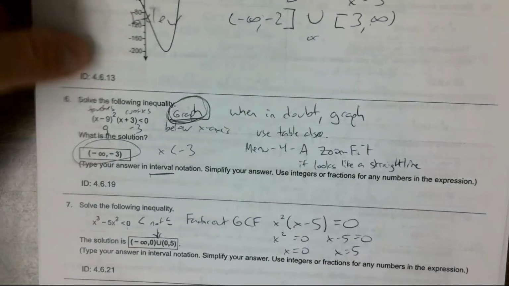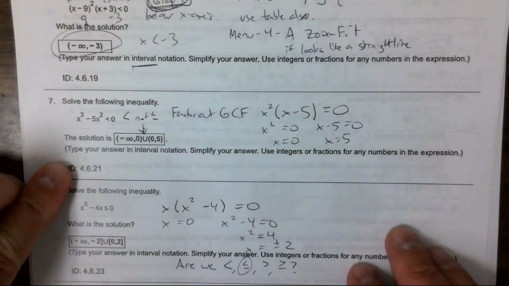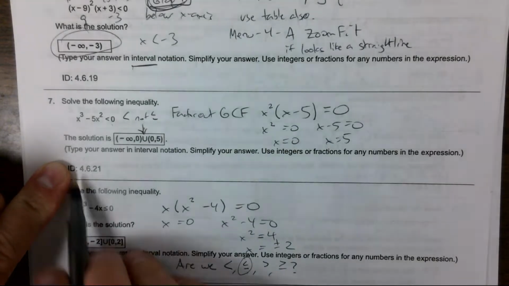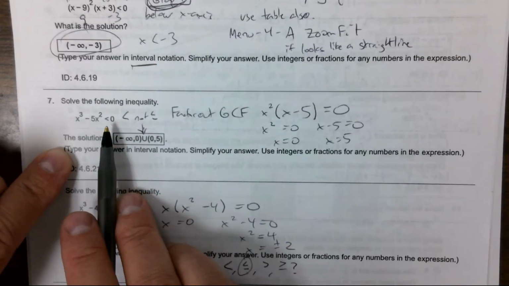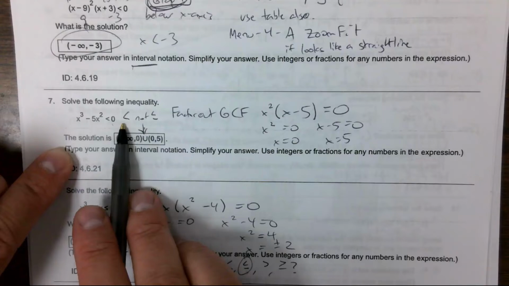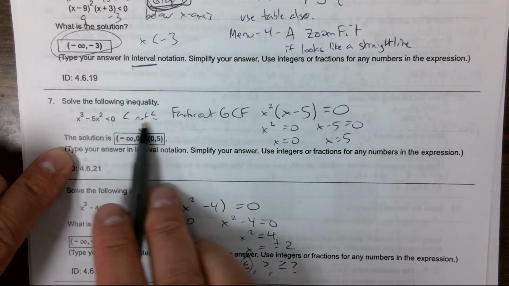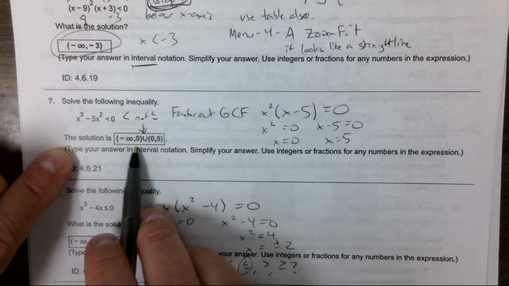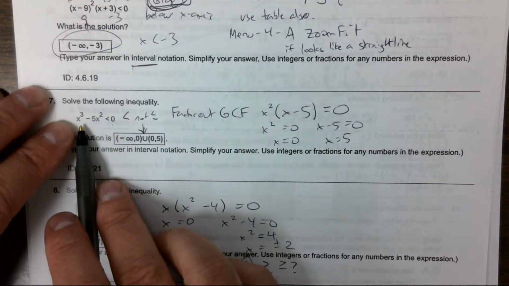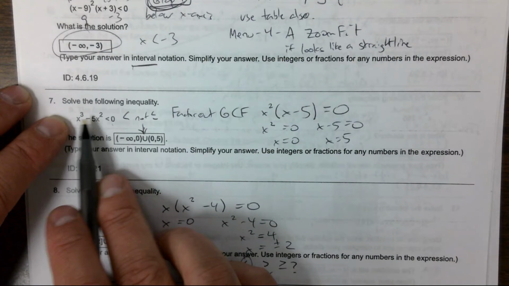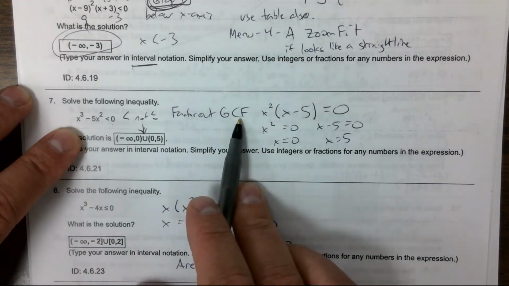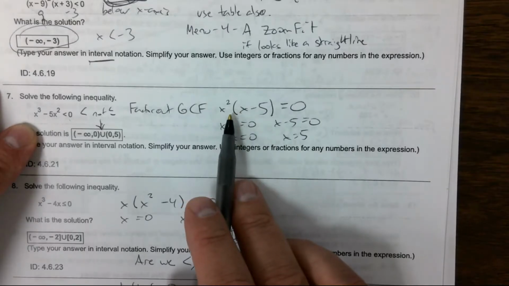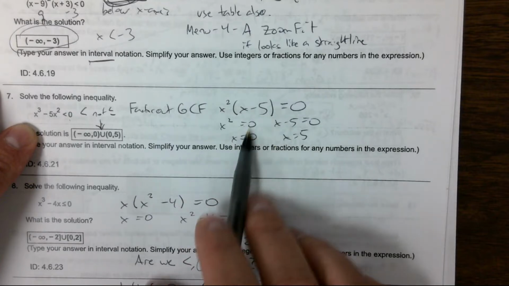Okay, so on this one, number 7, we have x cubed minus 5x squared. Again, we do want less than, so it's going to be parentheses, not brackets. What they recommended in the notes, if you remember, is to factor out your greatest common factor, because then we can find our zeros algebraically.